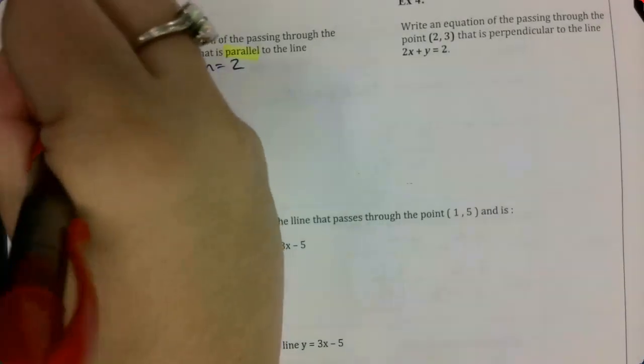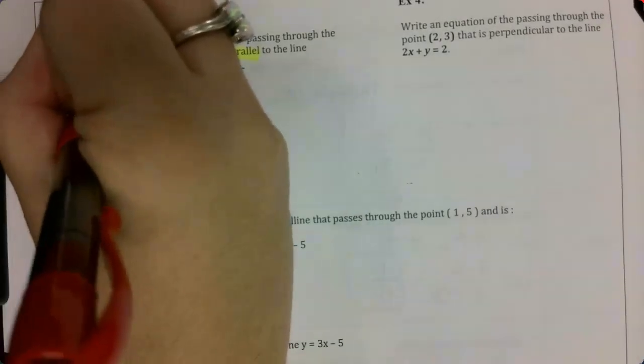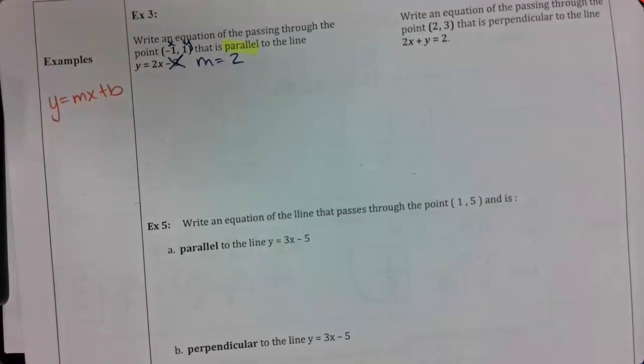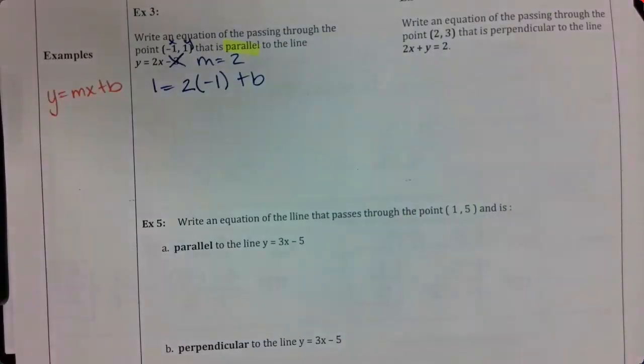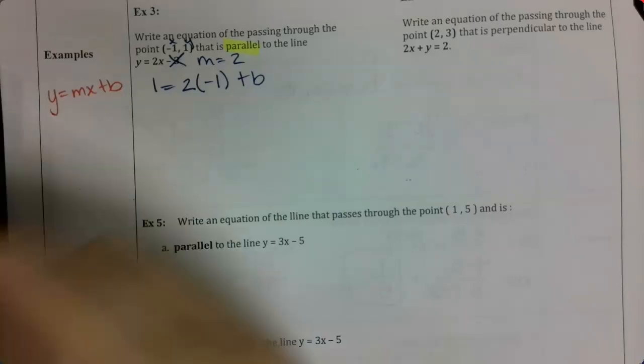So I want to plug into the equation y equals mx plus b. So I know my y is 1. I know my m is 2. My x is negative 1. And I don't know my b. Okay, so 2 times negative 1 is negative 2.